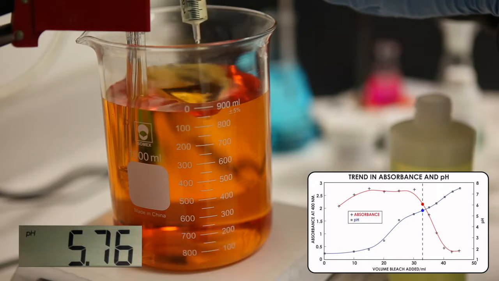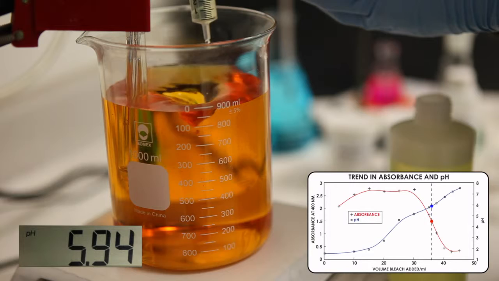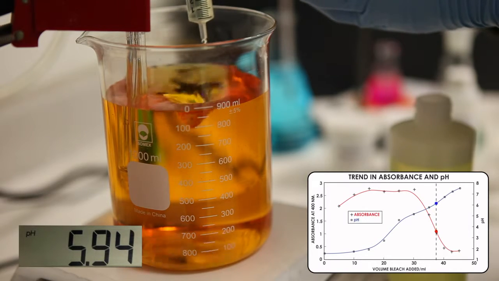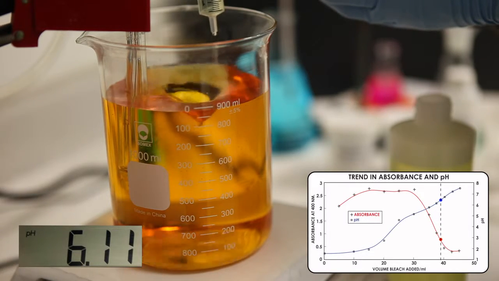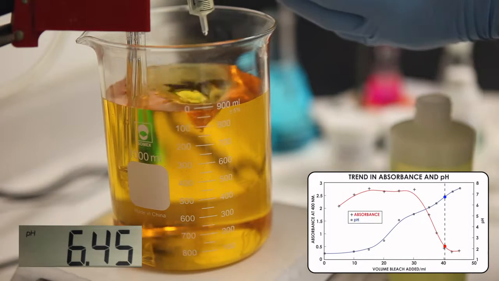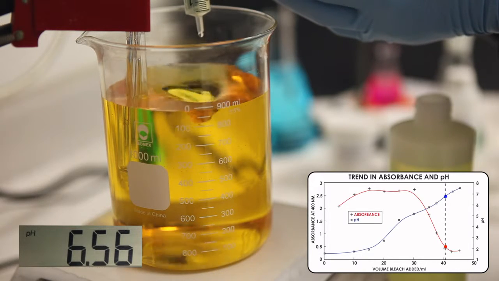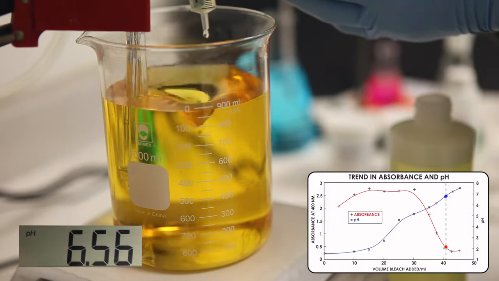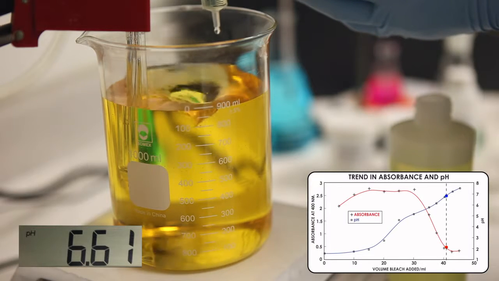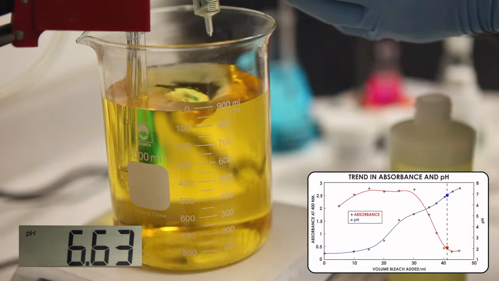The perbromide hydrolyzes to hyperbromous acid, which has little absorbance at 400 nanometers, so the colour intensity starts to decline. So, watch the solution and follow the red line. As the pH approaches 7, all of the perbromide is hydrolyzing to hyperbromous acid, which is colourless, as shown by the decrease in the absorbance of the solution.